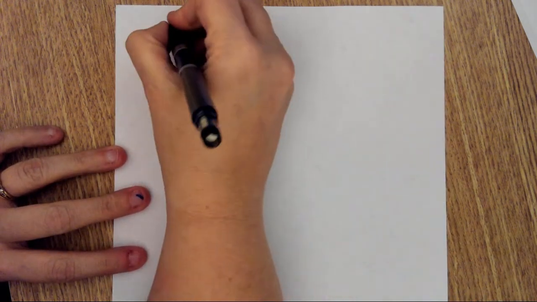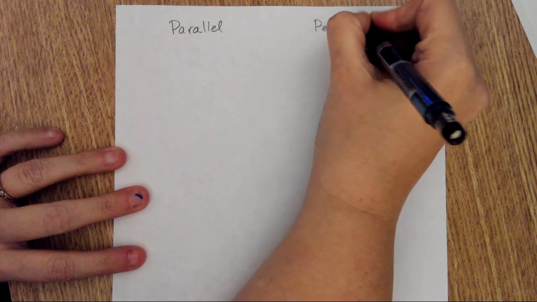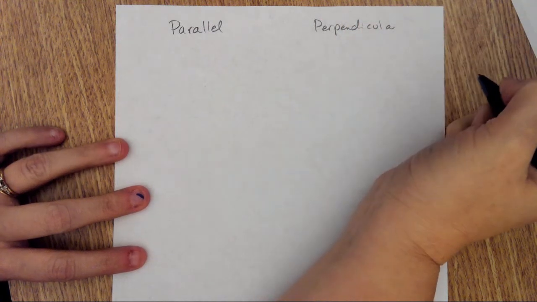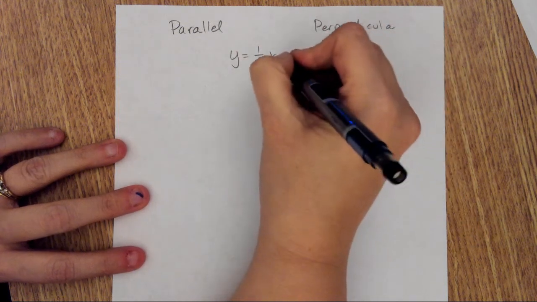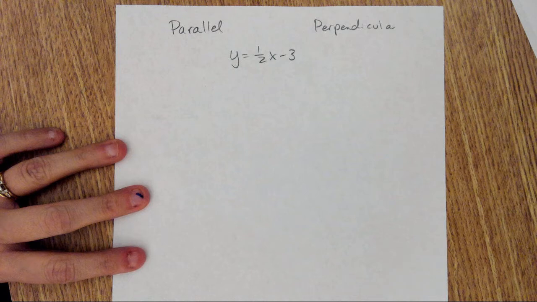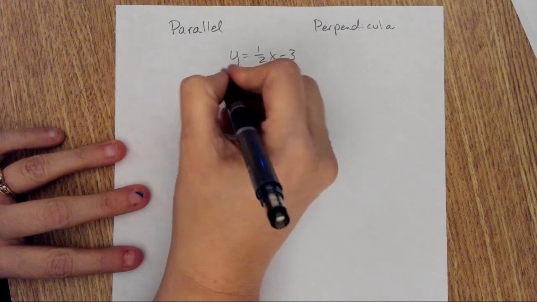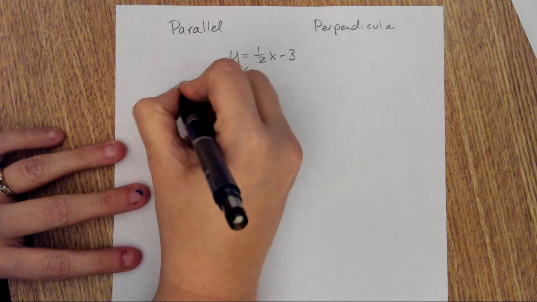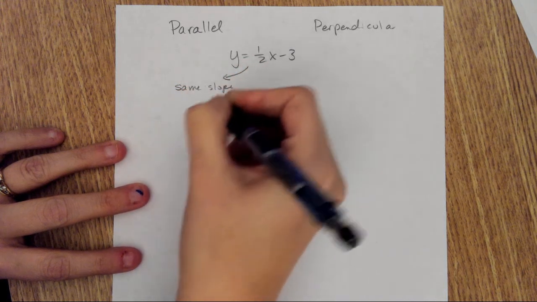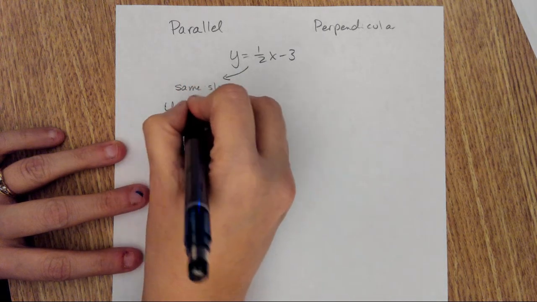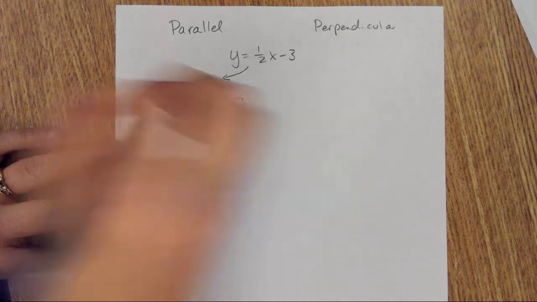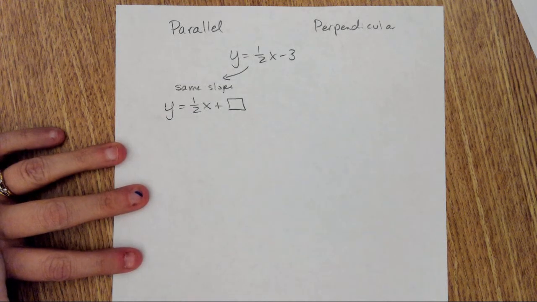But let's take a look really quickly at what kind of things we might be asked. Let's say I'm asked to find a parallel line. I have the equation y equals 1/2 x minus 3. If I'm looking for something that is parallel to that, I want it to have the same slope, but a different y-intercept, obviously, because otherwise it won't be a different line. So I might have y equals 1/2 x plus virtually anything except -3.